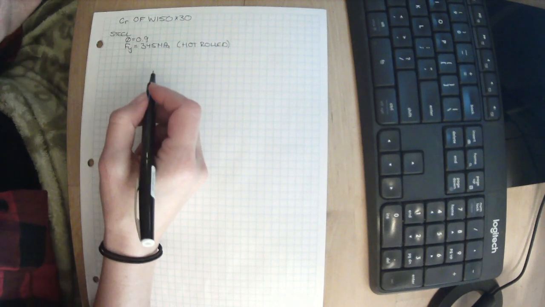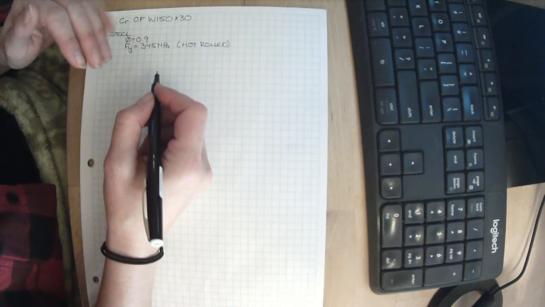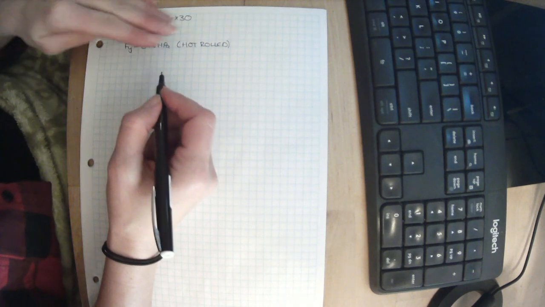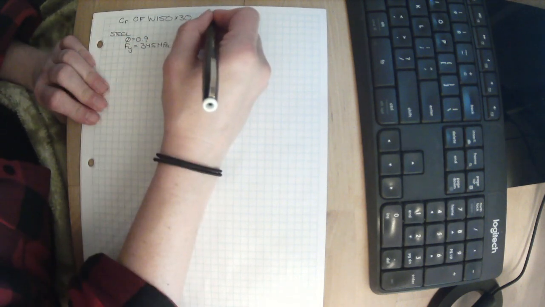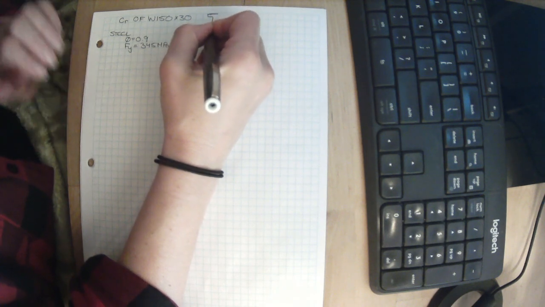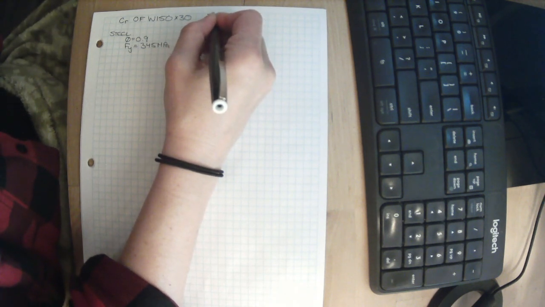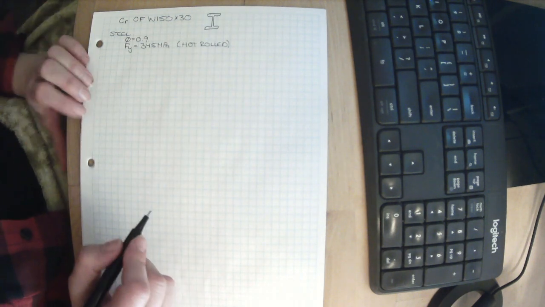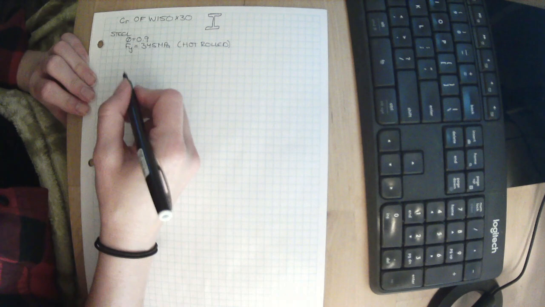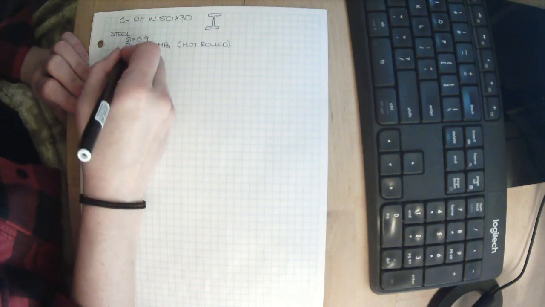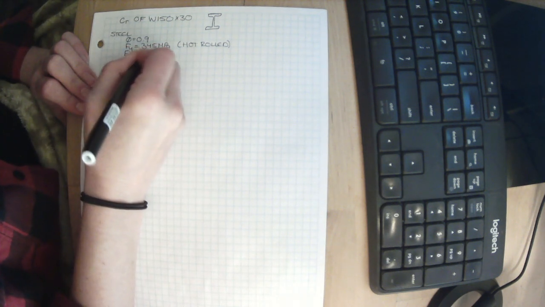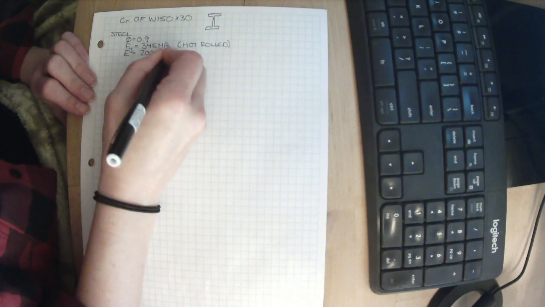It started out as 350 MPa steel. It was the same steel, but when it went through that hot roller to make it the shape of a W section, it has some locked in residual stresses that lower its yield stress just a tiny bit. Okay, E hasn't changed. E is still 200,000 MPa.